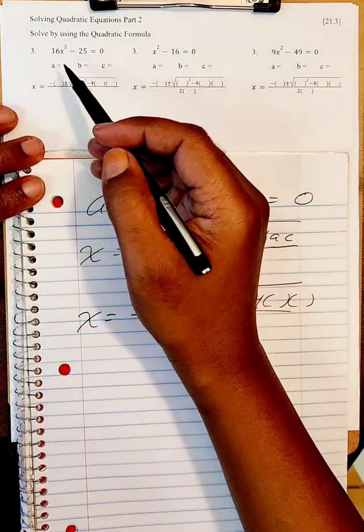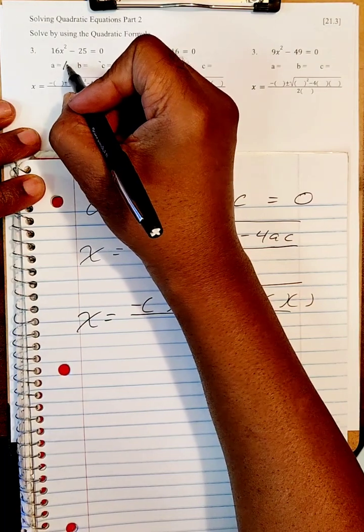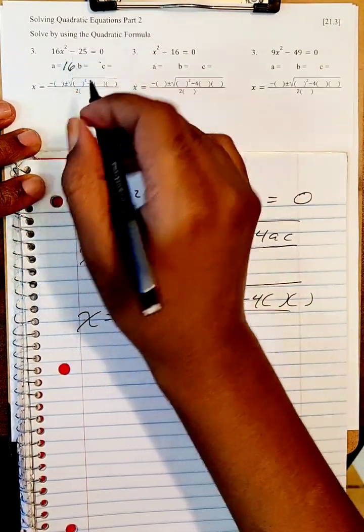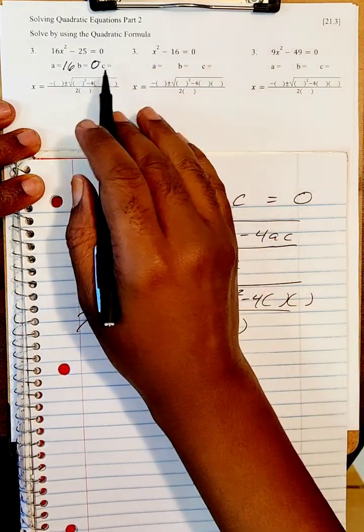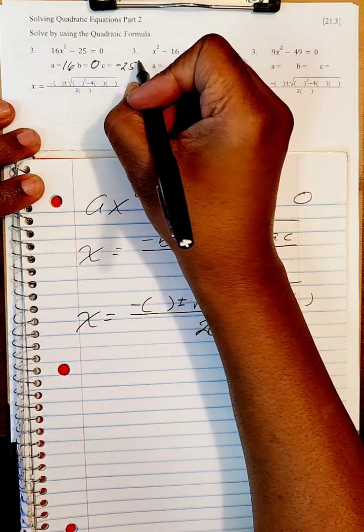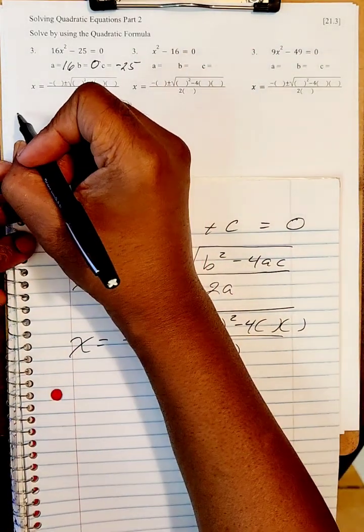So here's a quadratic here. The a is in front of x squared, which is 16. The b should be in front of x. There's no x. That means your b is 0. And c is the final constant, which is negative 25. So we're going to take those numbers and put them into the quadratic formula.